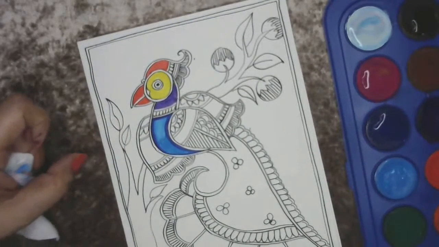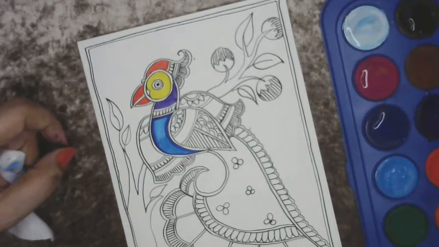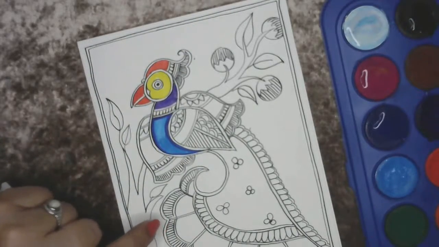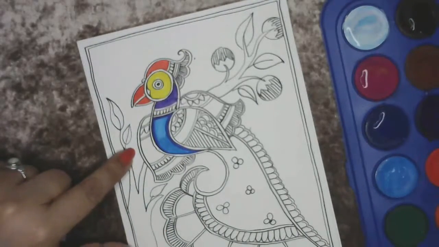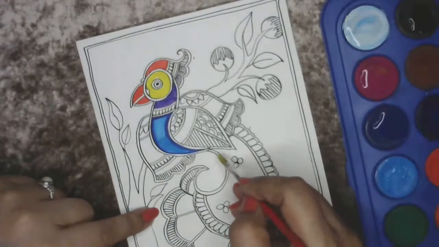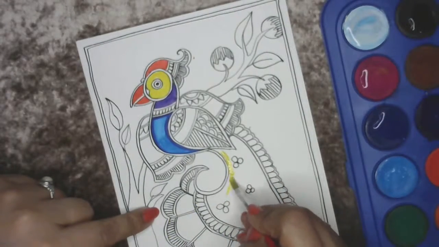So here now I'm just taking my yellow and filling up the tail.